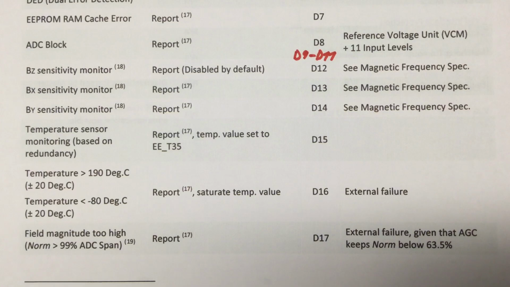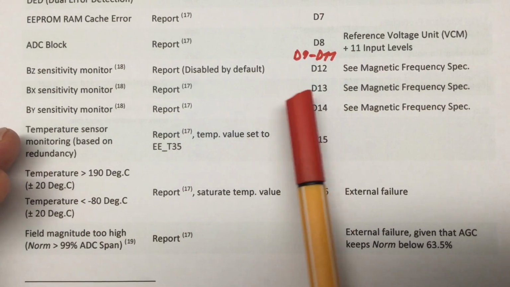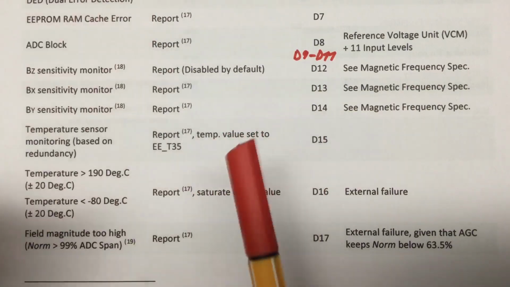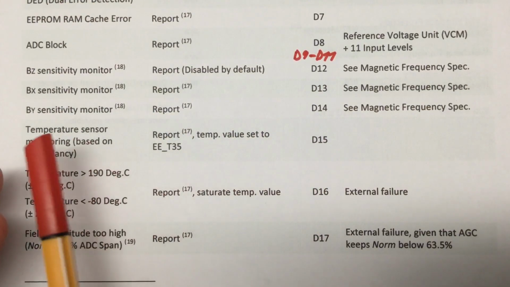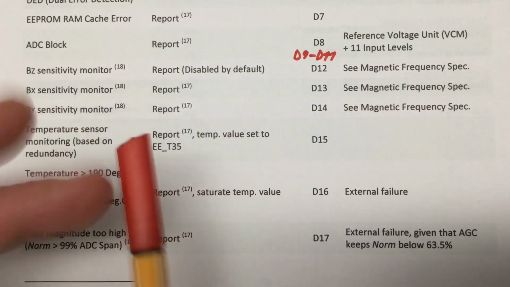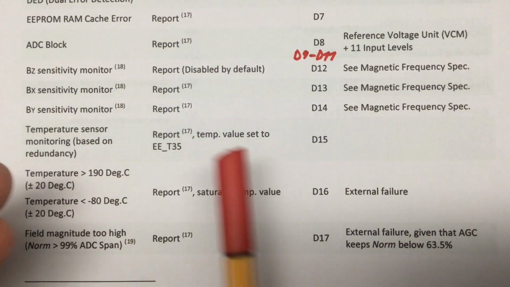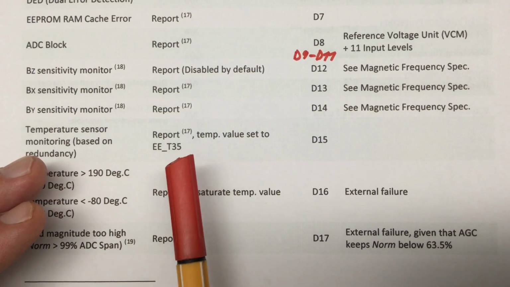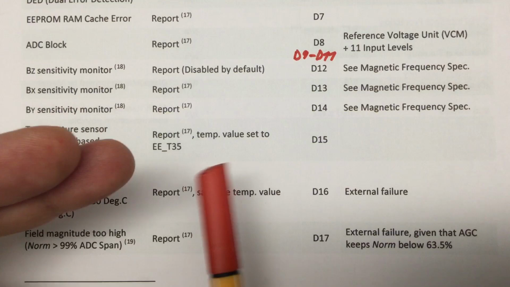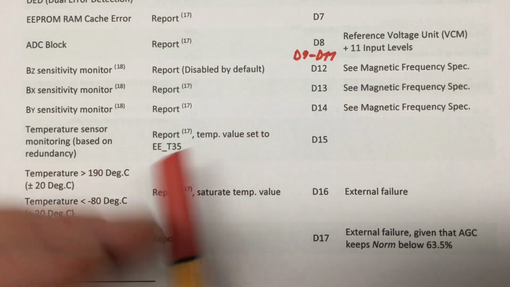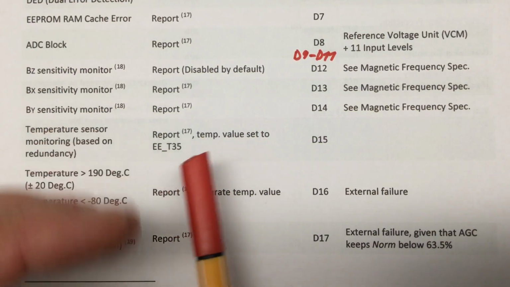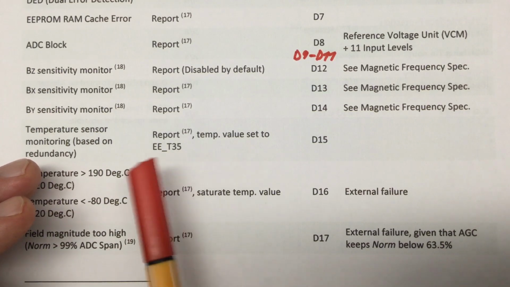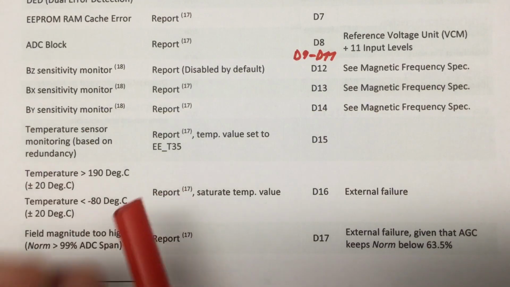3 more oddities on that page. First, the bits D9 to D11 are not documented. What else is new? Second, for temperature sensor monitoring, there's an error with that. It's reported and then the temperature value is set to EET35, which is never mentioned again anywhere in the datasheet, but I guess EE stands for a value written in the EEPROM somewhere, which represents a temperature of 35 degrees, but that's just my guess.